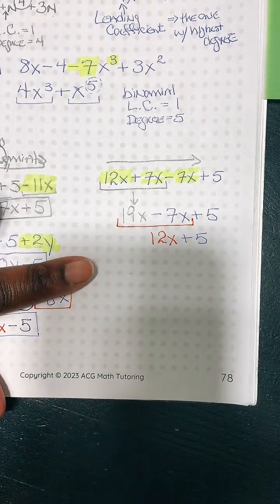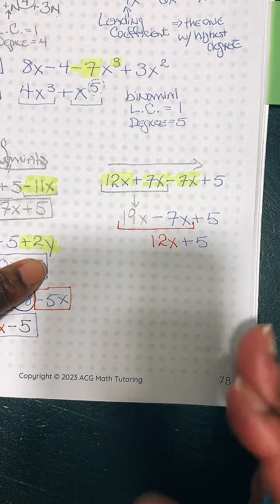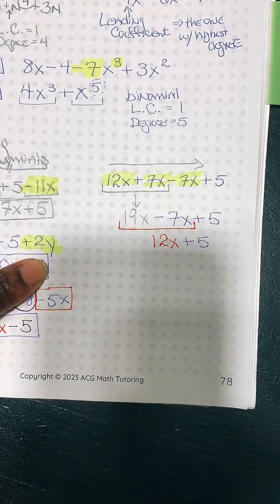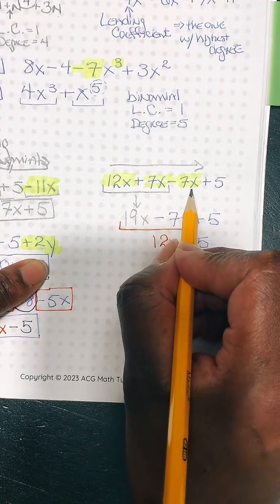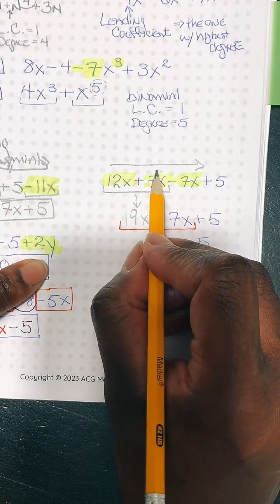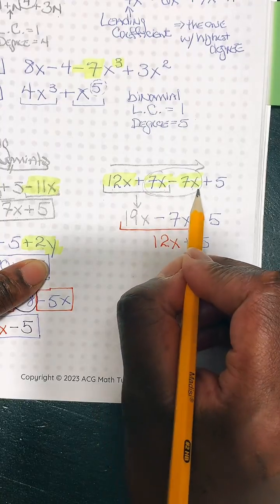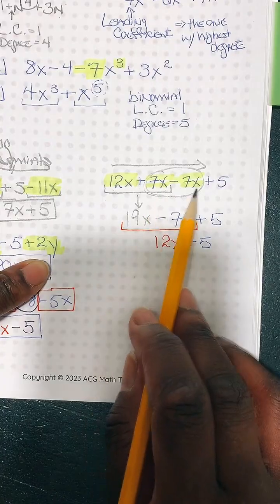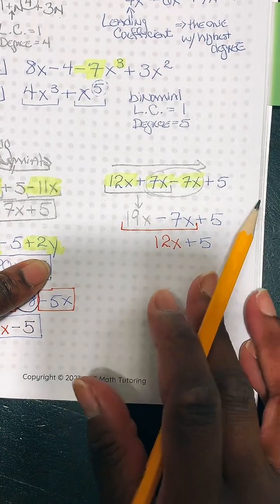Now, we might have a couple people in here that'll be like, hey, Audrey, we could have taken that step a lot quicker. I'm like, of course we could have. If I have a positive 7x and a negative 7x, yes, I could combine these two, because that's going to give me a big whopping 0. Now, because they cancel out, the x's don't hang out. That means the x's are gone.